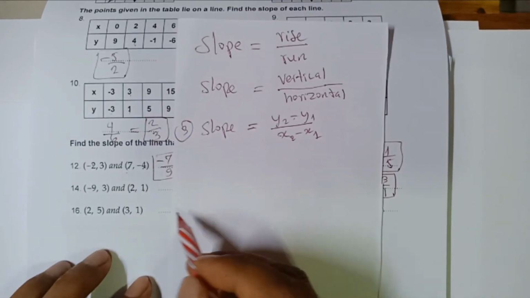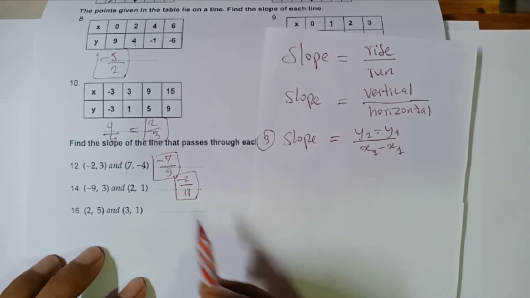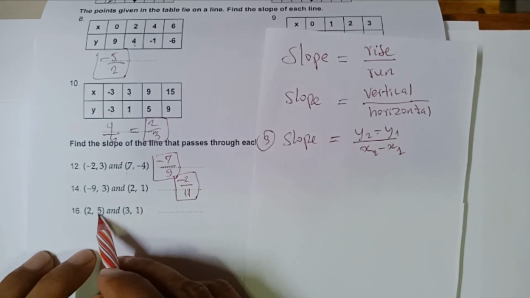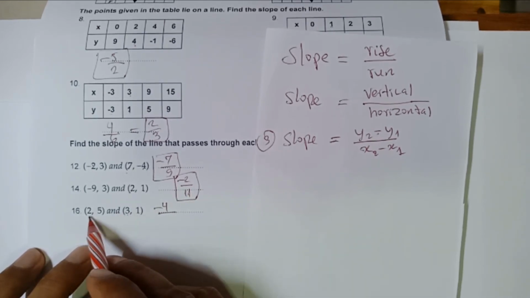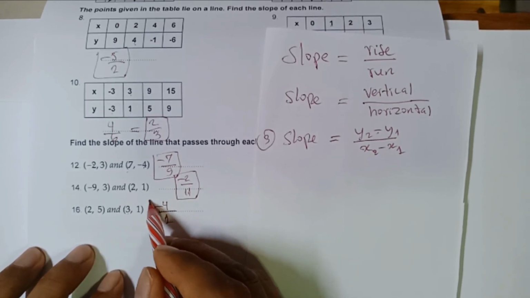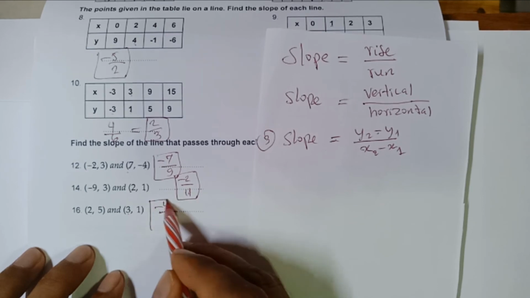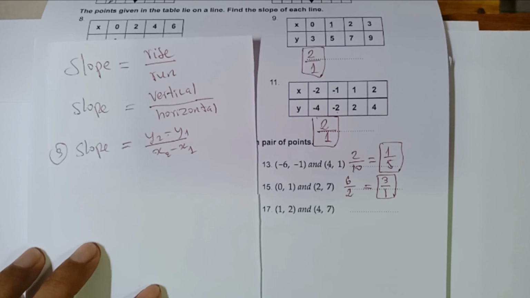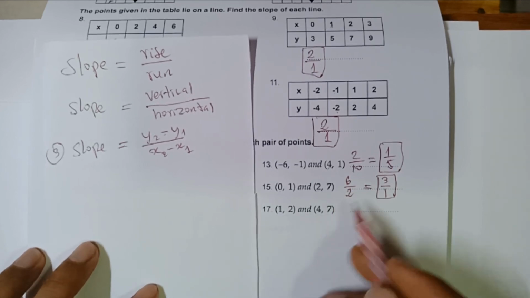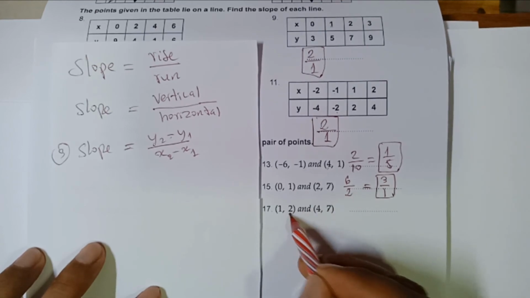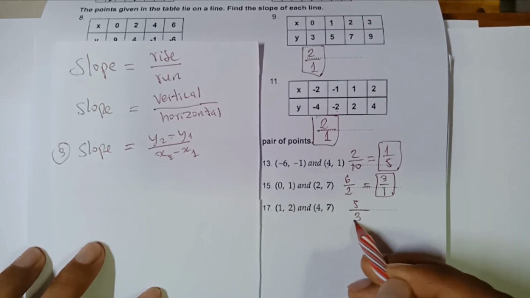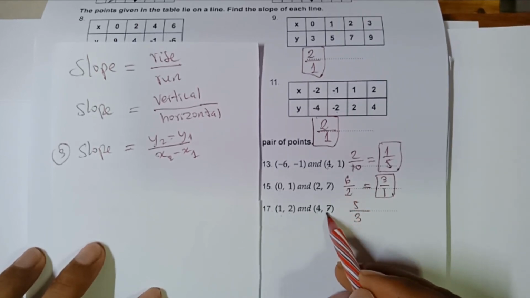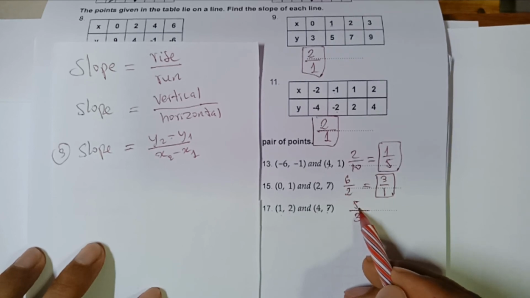Number 16. 1 minus 5 is -4. Over 3 minus 2, which is 1. So our answer for number 16 is slope -4/1. Number 17, this is our last number in section 3-2. 7 minus 2, you get 5, and 4 minus 1, you get 3. So the slope is 5/3.